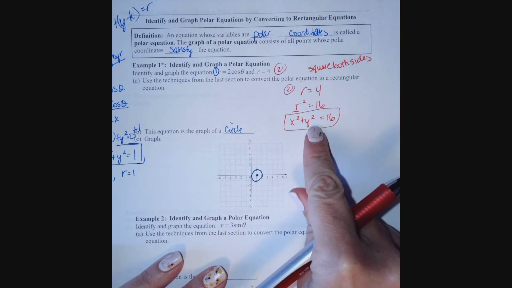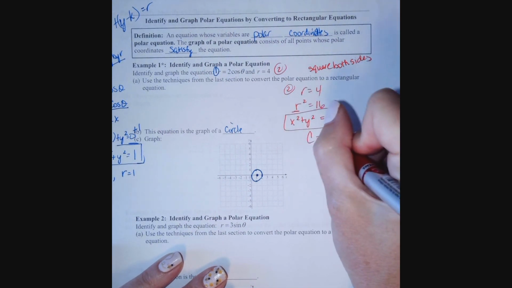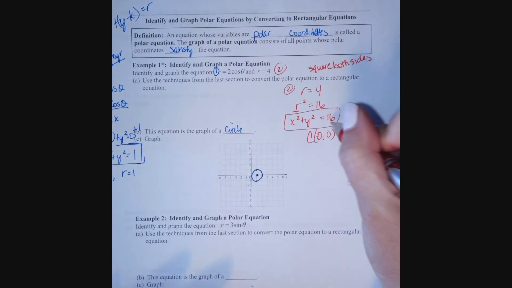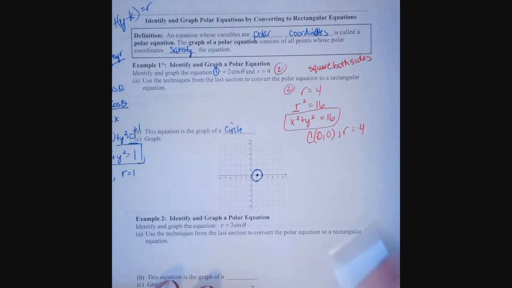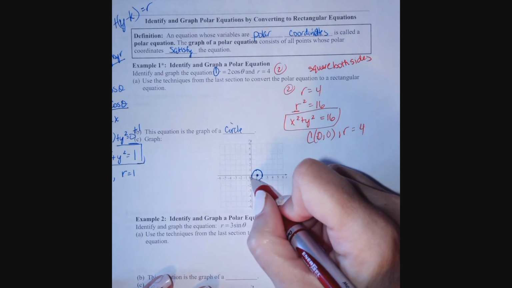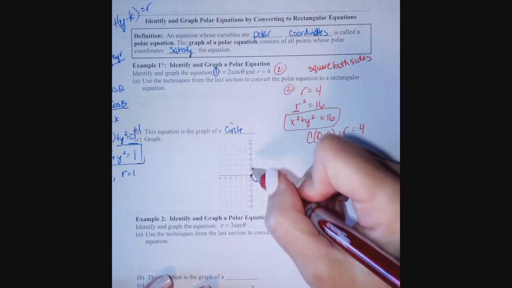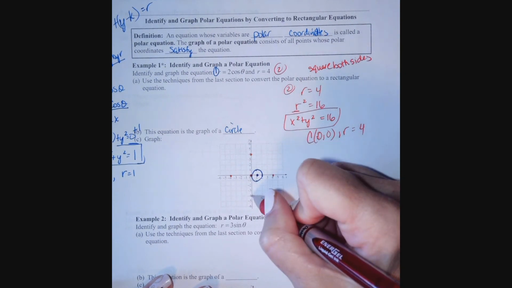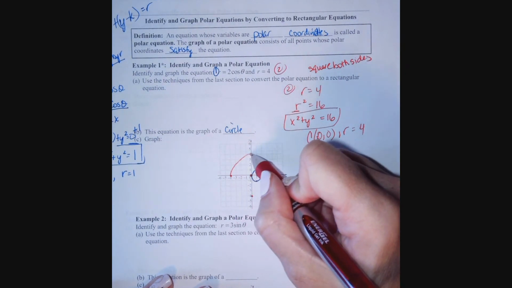I haven't adjusted x and y, so my center is just at the origin, and my radius is the square root of 16, or 4. Remember, the radius is always positive. It's a distance measure. So my center is at the origin, and I have a radius that goes out 4, so it's going to hit on the axes at 4 and -4.